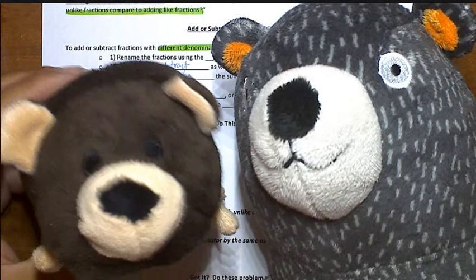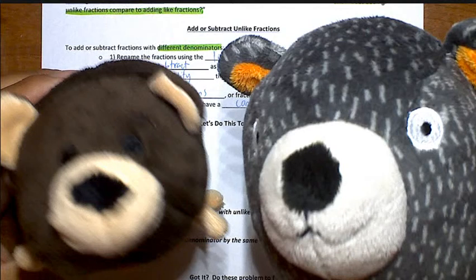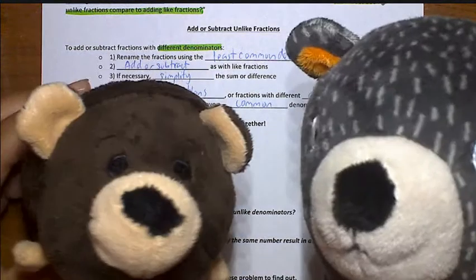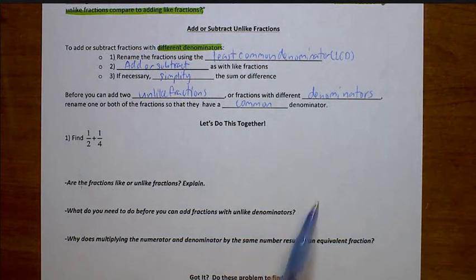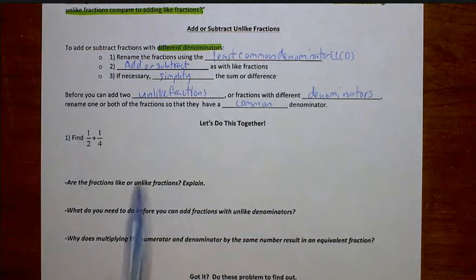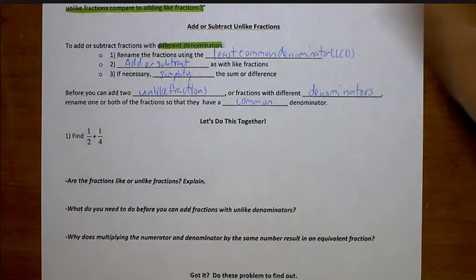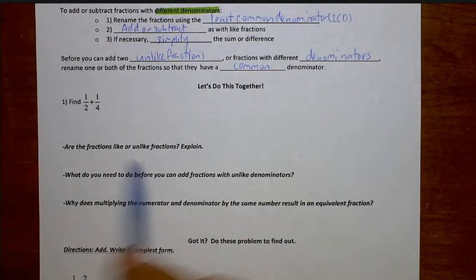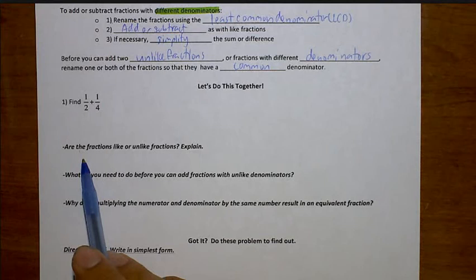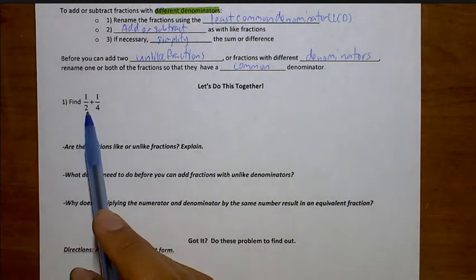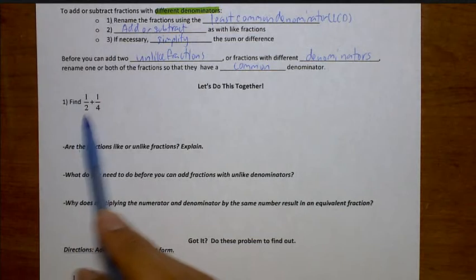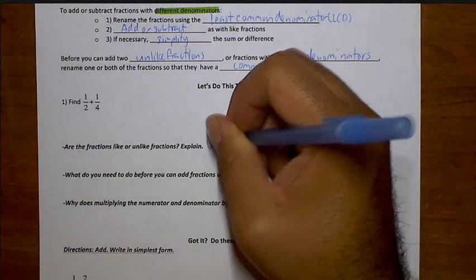With that being said, we're going to go ahead and start the problem together. So problem number 1. Find what 1/2 plus 1/4 is. The first thing we want to ask ourselves is, are the fractions like or are they unlike fractions, and explain. Well, if I look at the denominators, I notice that they are both different. 2 and 4 are different. So I'm going to say that they both are unlike and that the denominators are different. We want to ask ourselves this for every single fraction problem.